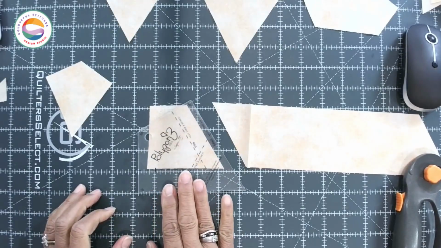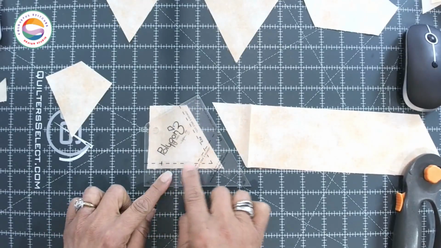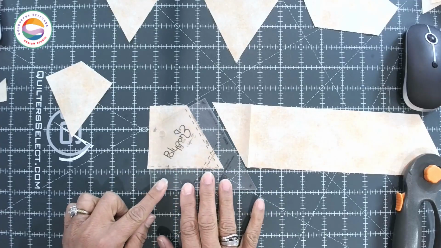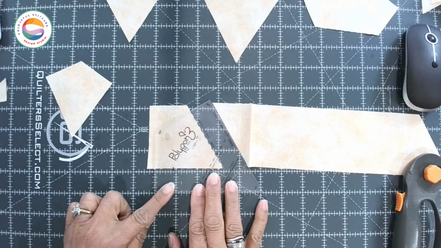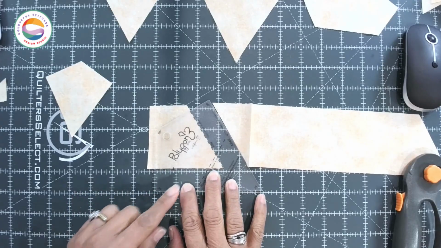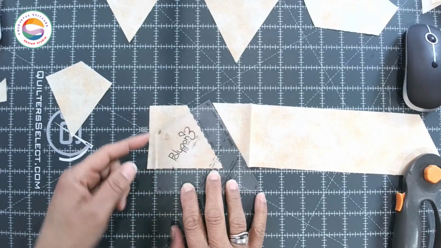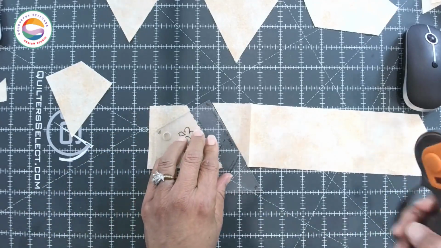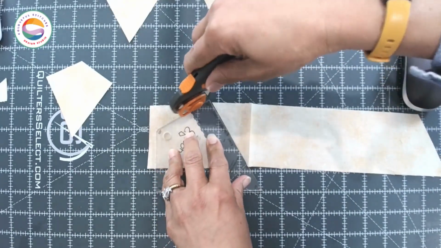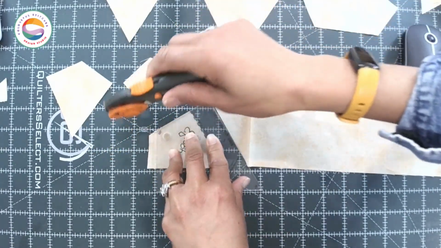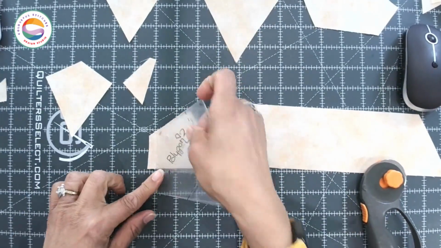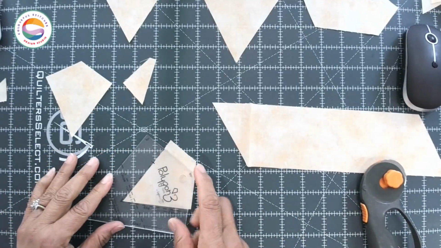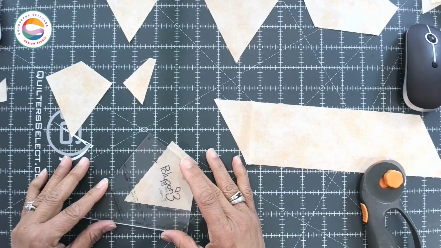Then I'm going to slide my tool, see that dash line, into that angle so that that angle is completely flanked by my dash line. And now I'm going to trim out. And I'm going to turn this around so I don't try to slip my wrist here.